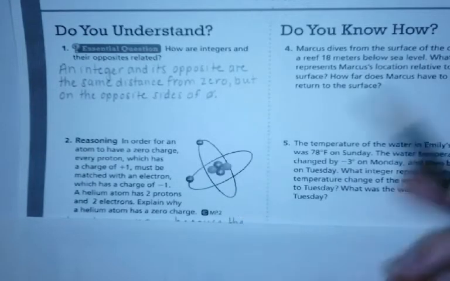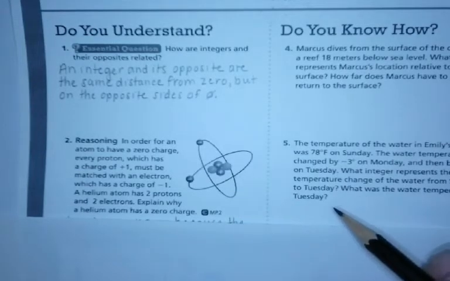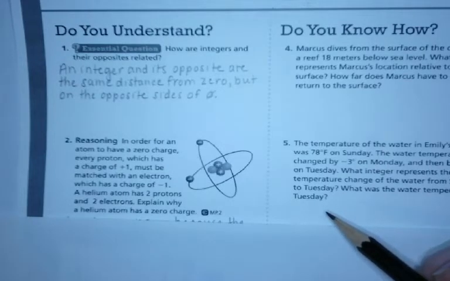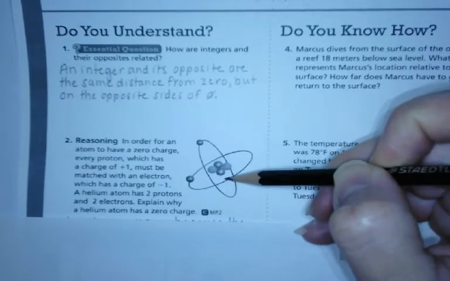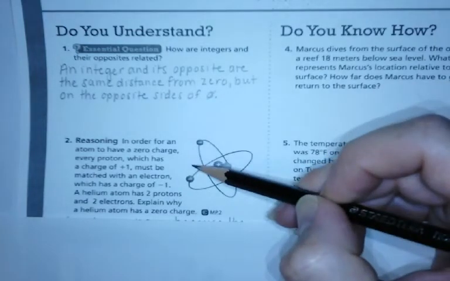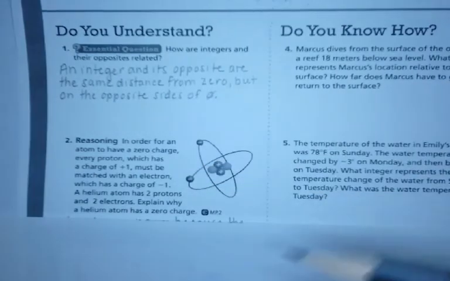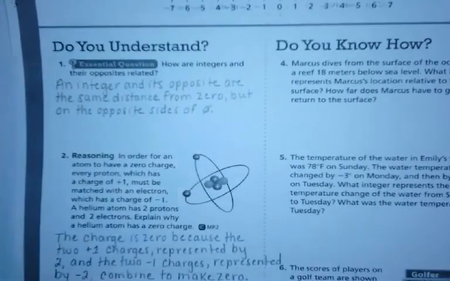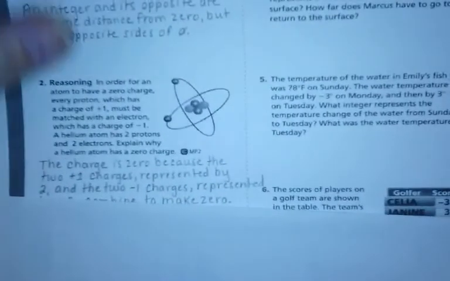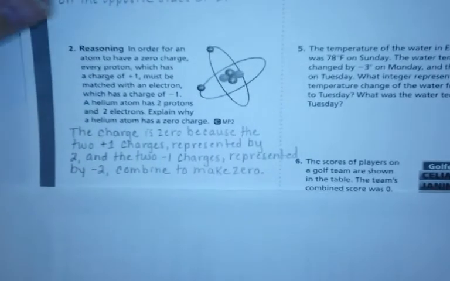A helium atom, as pictured, has 2 protons and 2 electrons. Explain why a helium atom has 0 charge. So again, here's its 2 protons, and here are the 2 electrons. Take a moment and write down that information.